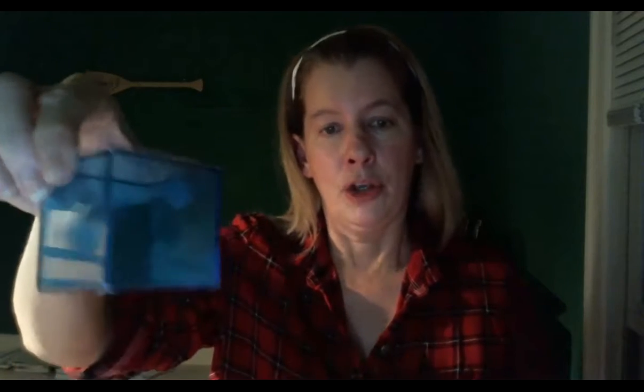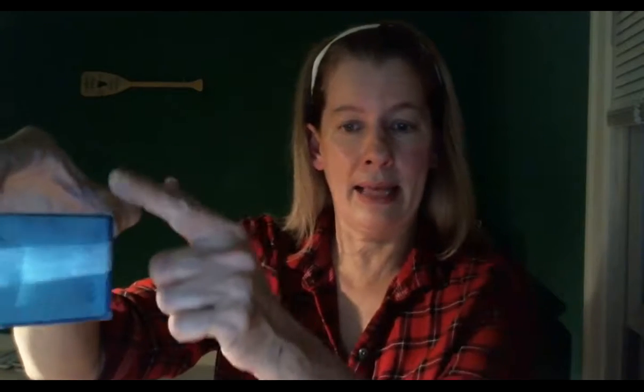Say cube. A cube has square faces and it has pointy corners or vertexes. It has straight edges and it has a square face. And it can stack.